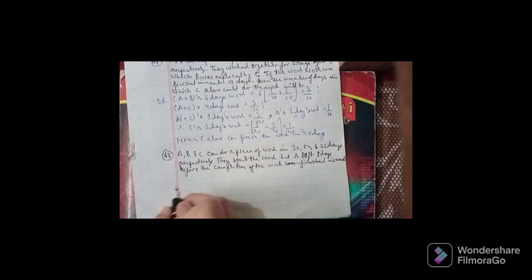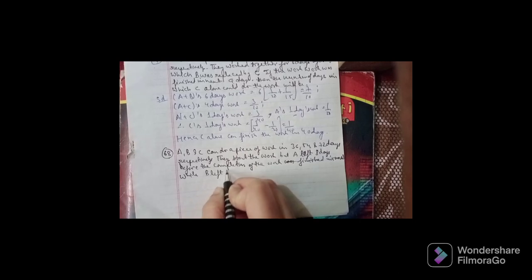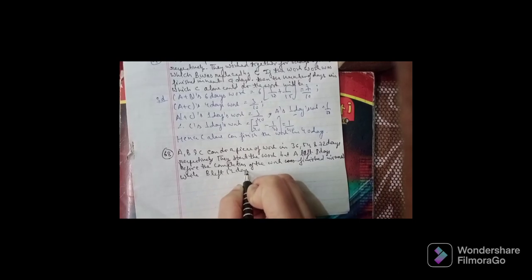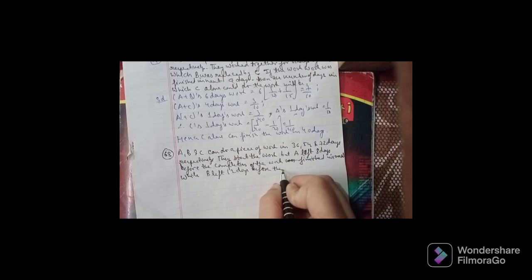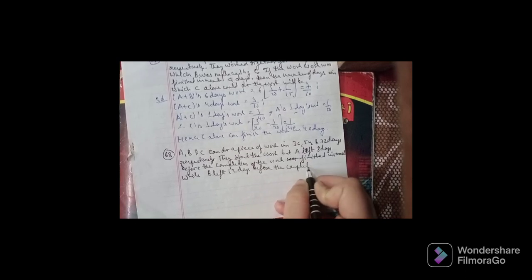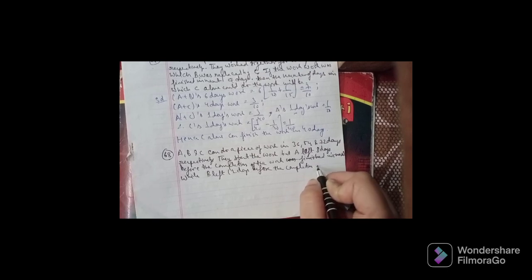While B left 12 days before the completion. The number of days for which C worked is.